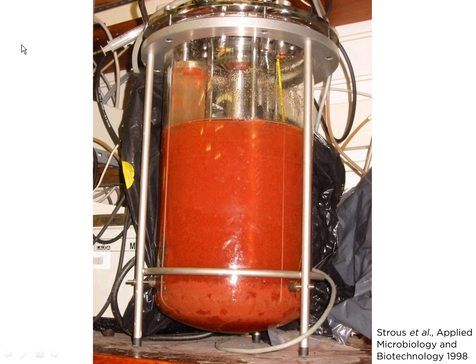And my contribution as an engineer was that I further developed these cultivation systems to grow these organisms. One of the most important problems was that they divided only once every 3 weeks. So that's one of the explanations why it was not so easy to get into pure culture. But this was a mixed culture.